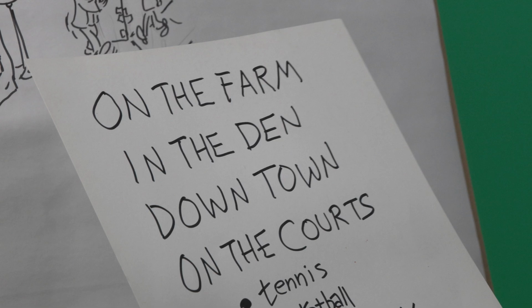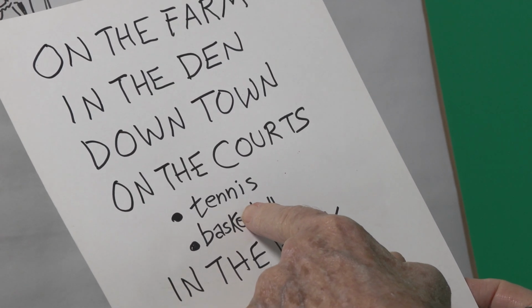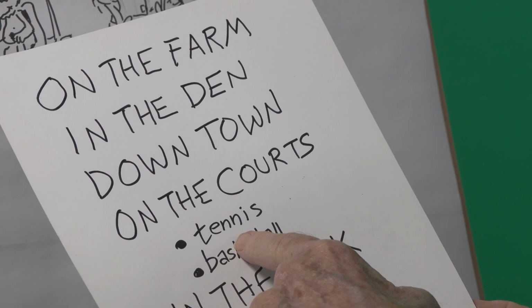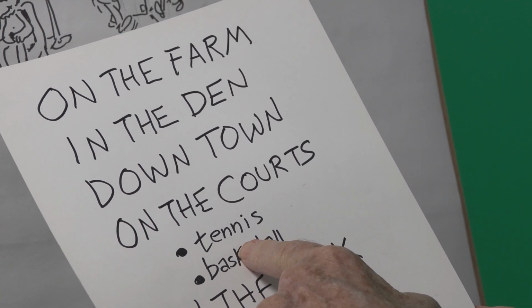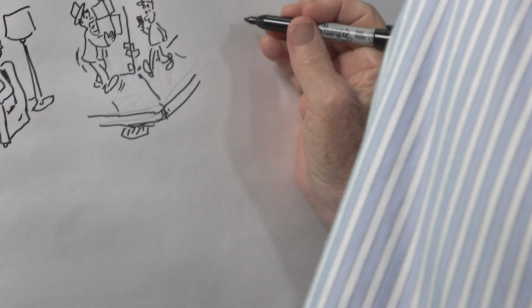Now on the courts, first I just want to show you a critter who's on the tennis court, ready for the set to begin, for the game to begin. And let's have a duck.